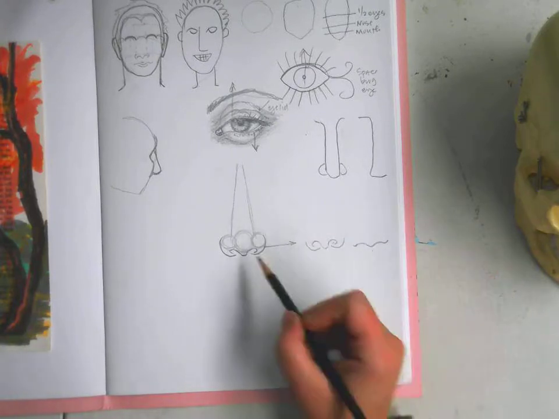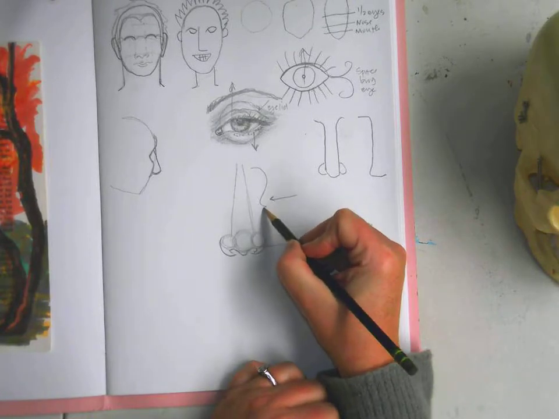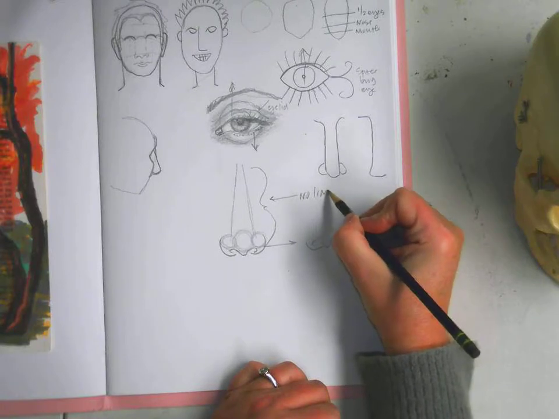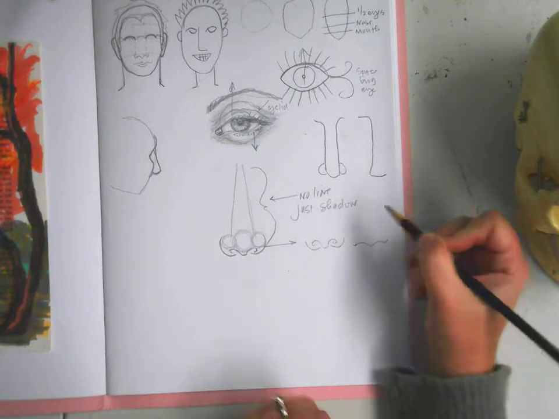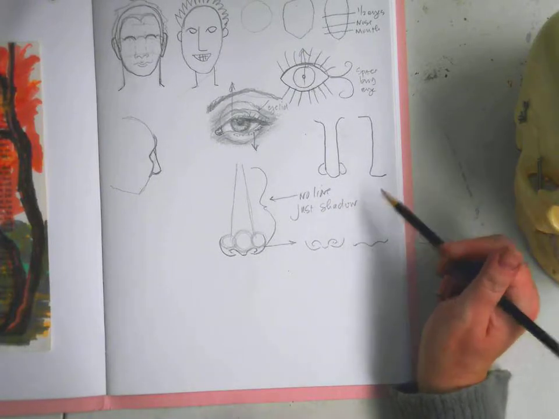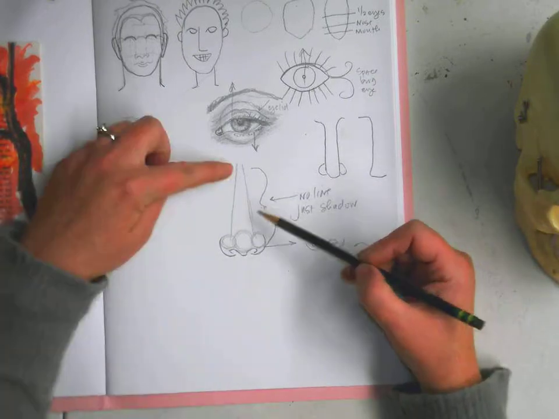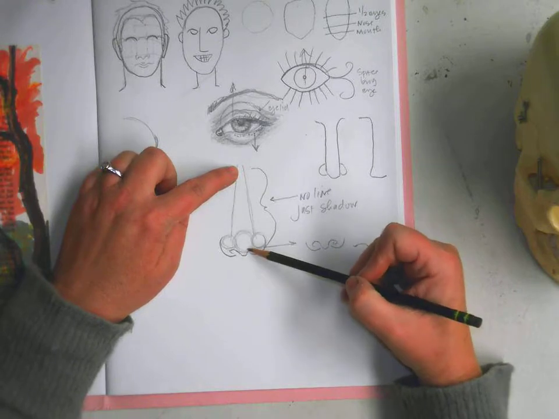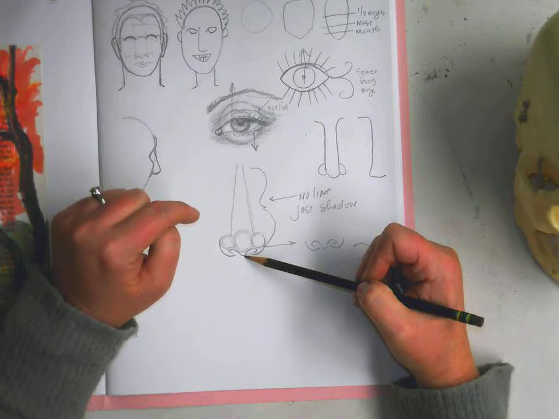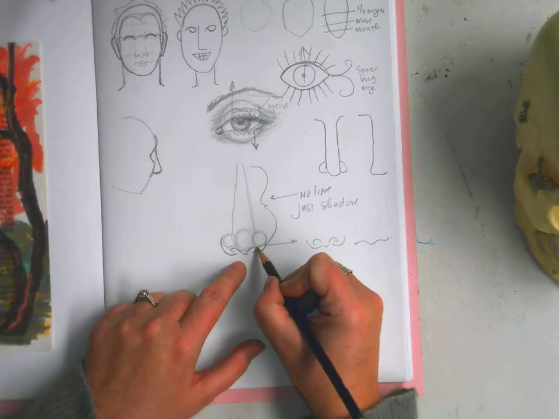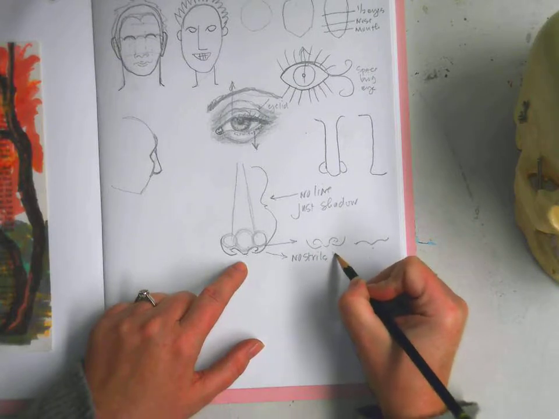Really, when we think about a nose, all of this zone here is no line and it's just shadow. So there will be a light side and a dark side, and we associate those shadows with lines. But we don't want to draw anything between our eyes and our nostrils. It's all just shadow, nothing to draw with a line. So the only place we line is down here, the nostrils. Or if you prefer, finger holes.